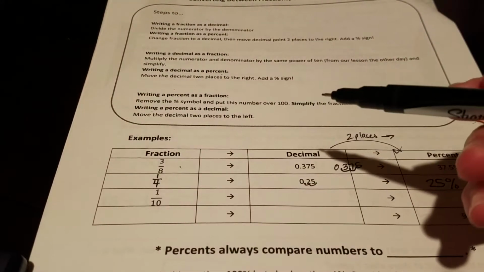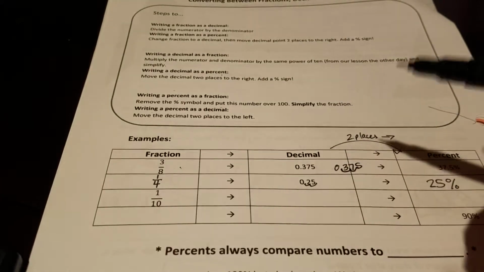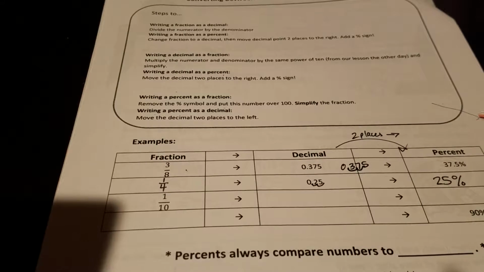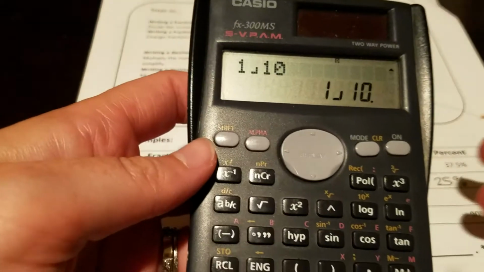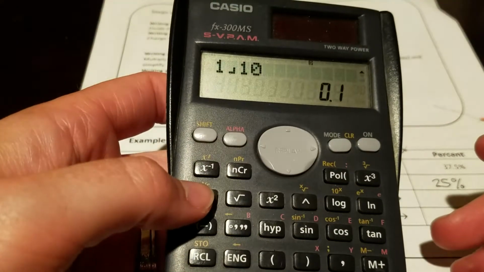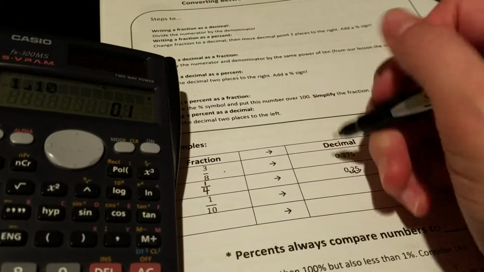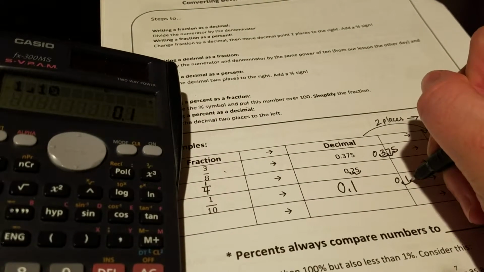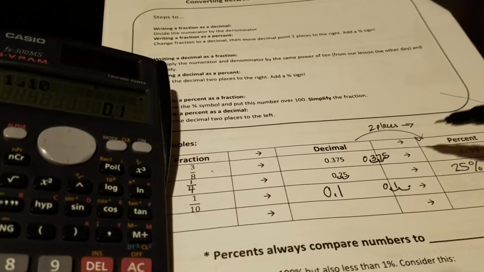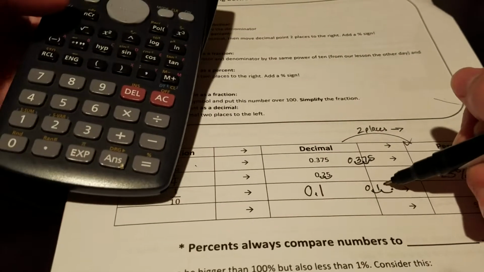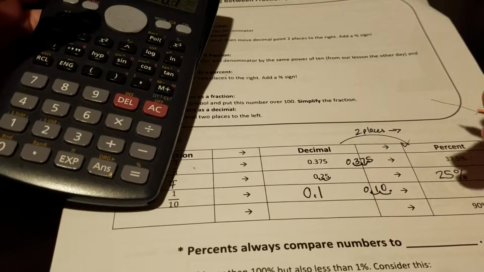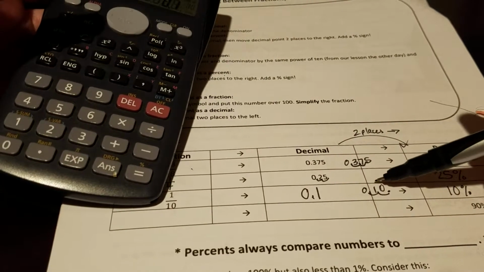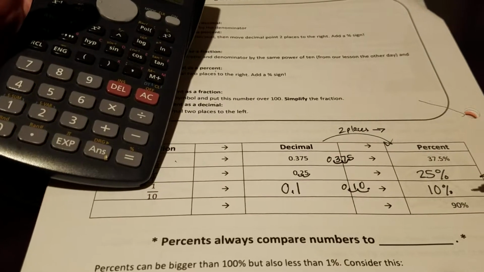The next one, we have 1/10. Go ahead, type that in using your calculator. So you have 1/10. Hit the fraction button again. 0.1 is our decimal. And if we were to take 0.1 and move the decimal point 2 places over, it's now here, but we have an empty spot to fill in, and we're going to have to fill that in with the 0. So this is 10%. I wouldn't write 010%. That would just be weird.